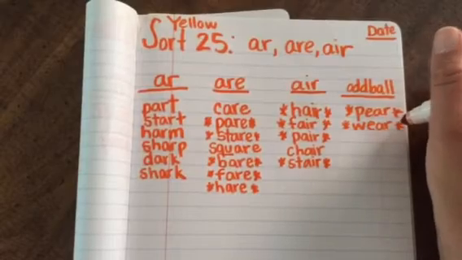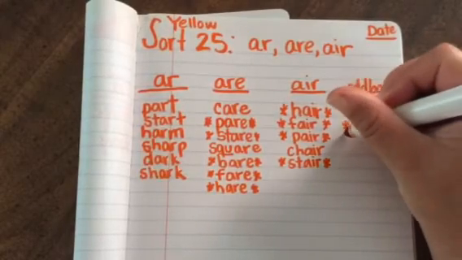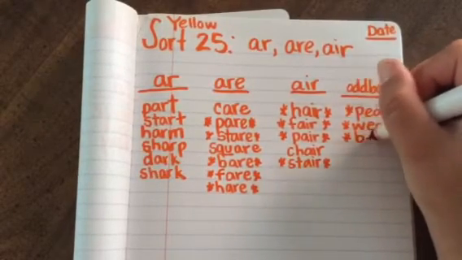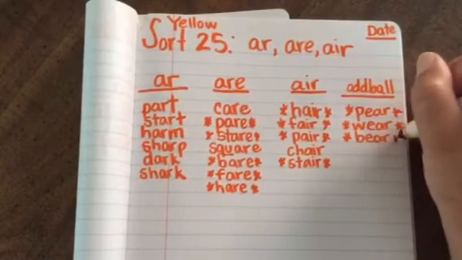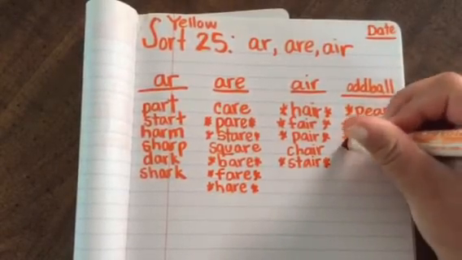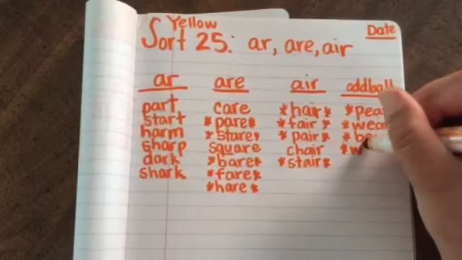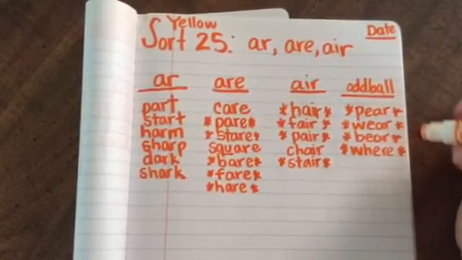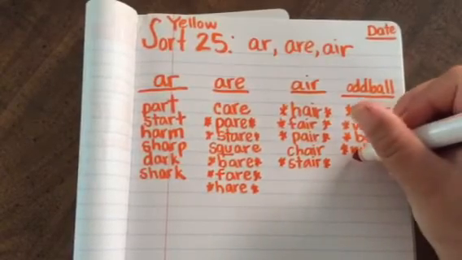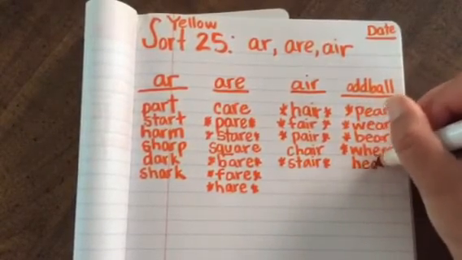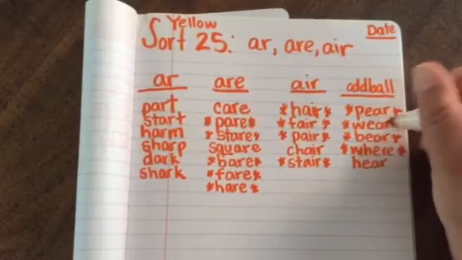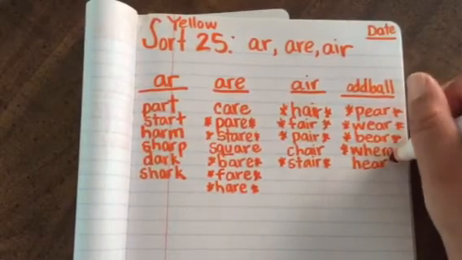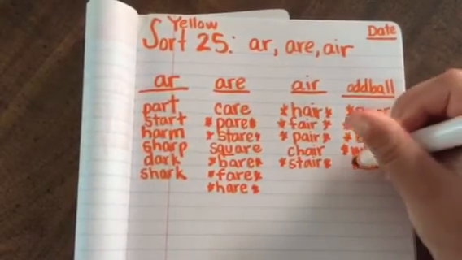This is the clothes that you wear. We've got bear. This is the animal. You have the other kind of where, meaning the place. Where are you going? And you have the heart, which is the E-A-R, like these words, but this actually says the R sound, like the A-R.